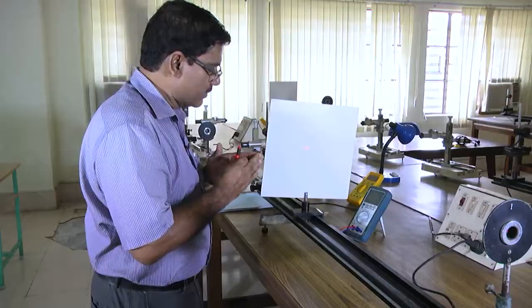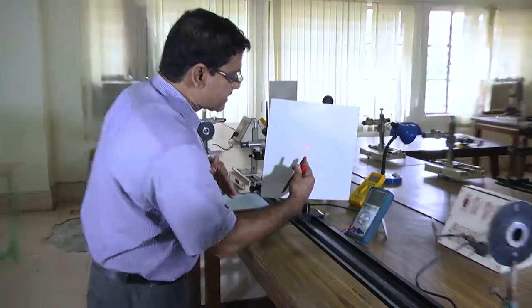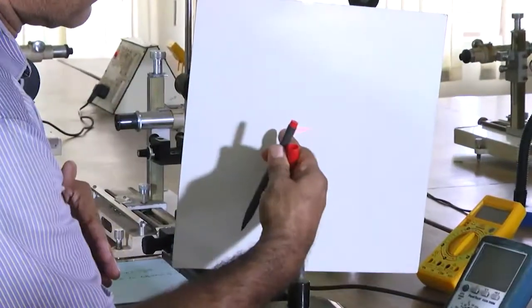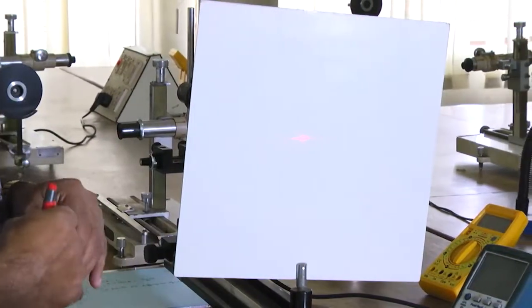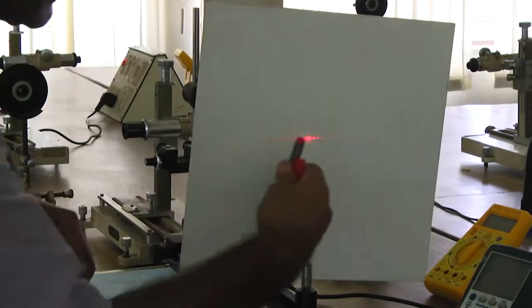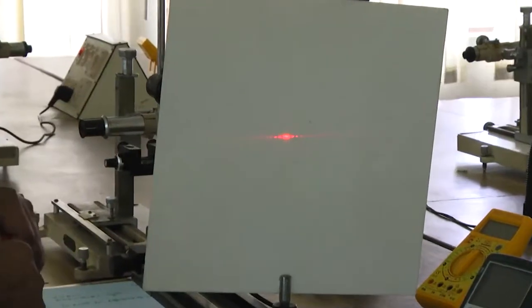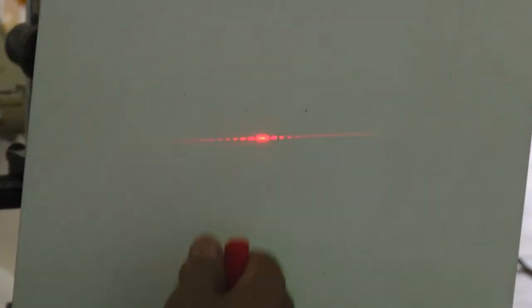What experiment will we do? We will measure the intensity of the diffraction pattern as a function of theta, that is, as a function of the position of the photocell. From there you can find out theta.